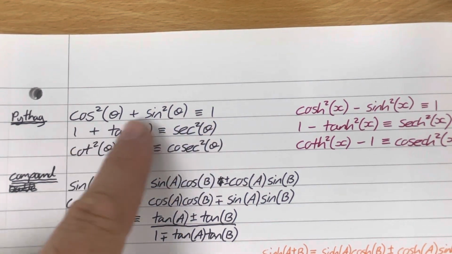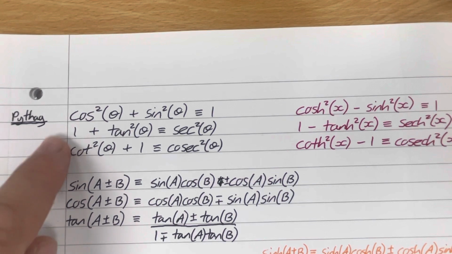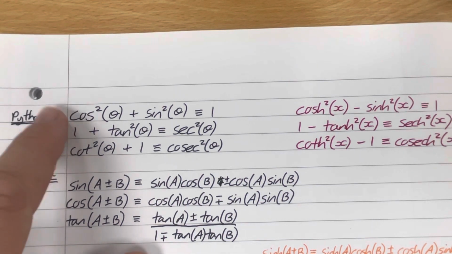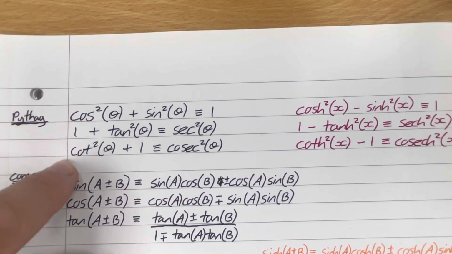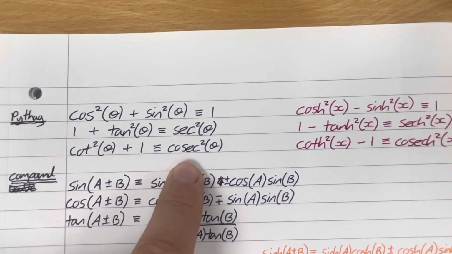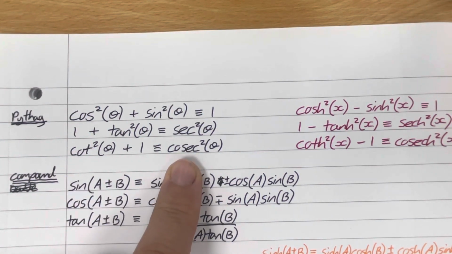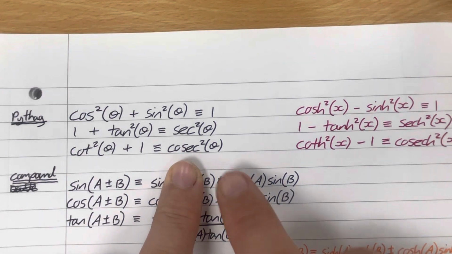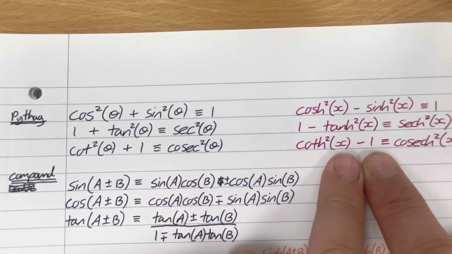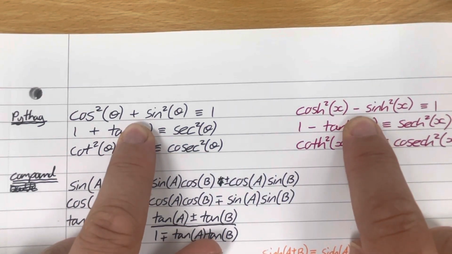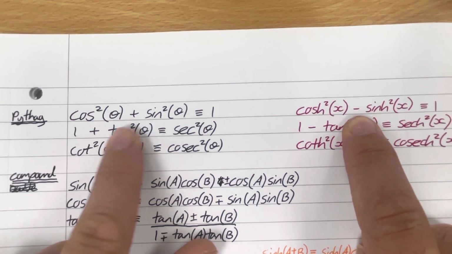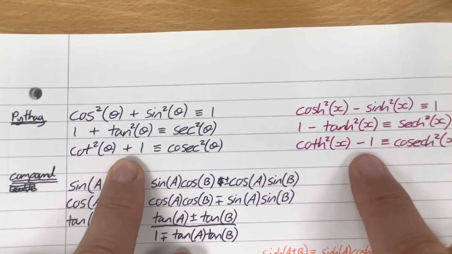In fact, I think you learned that before year 12. And then we have the 2 from year 13, which are taking these and dividing by cos squared or sine squared. Okay, so these are 3 trigonometric identities that you need to know for the A level in maths. The hyperbolic functions have equivalents, except there is just a change of sign. So the positive is changed to a negative in all 3 of these locations.